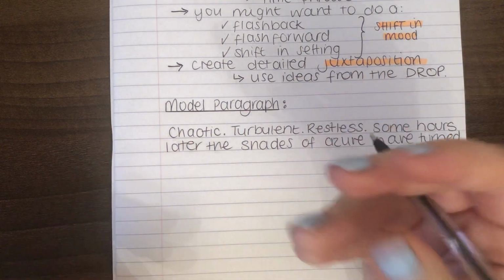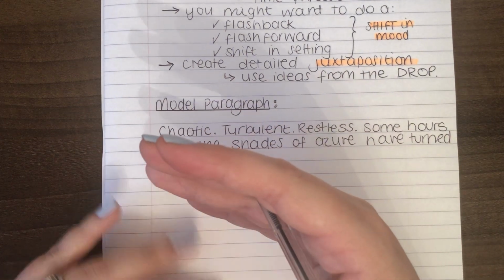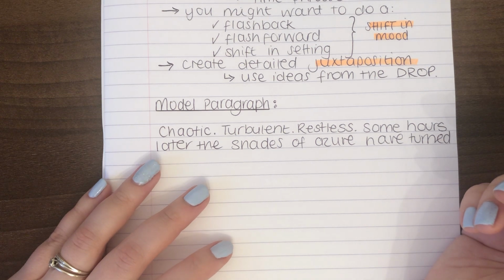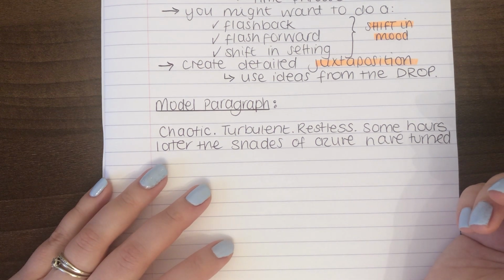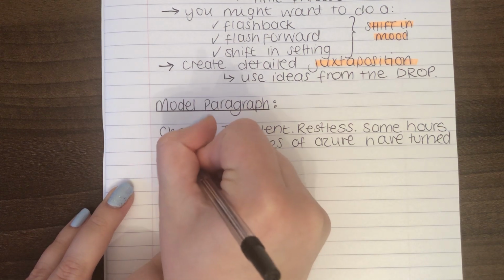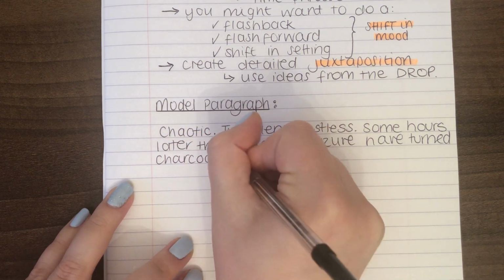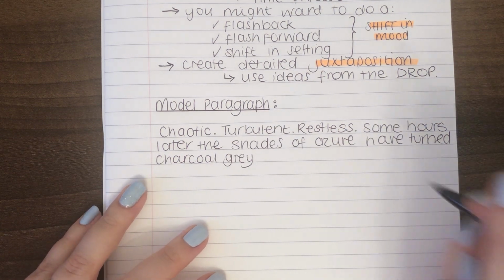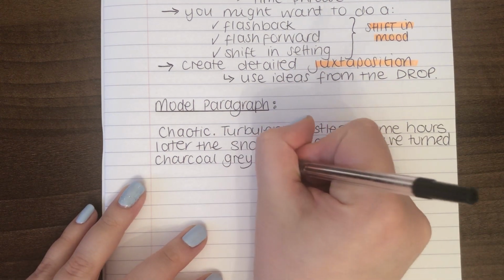I would go into a black, but I don't think the sky would change that quickly. I'm going to go for charcoal grey. Some hours later, the shades of azure have turned charcoal grey.